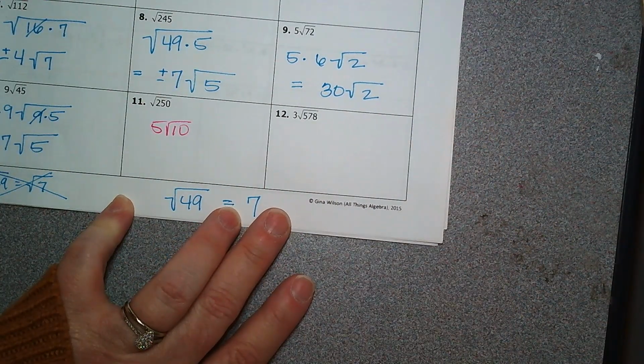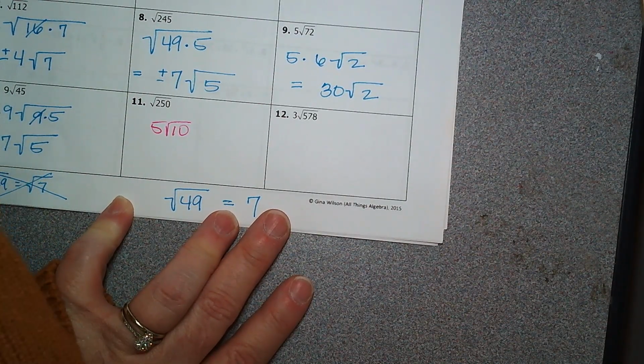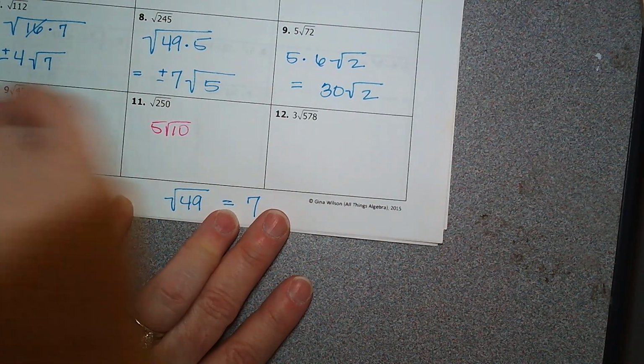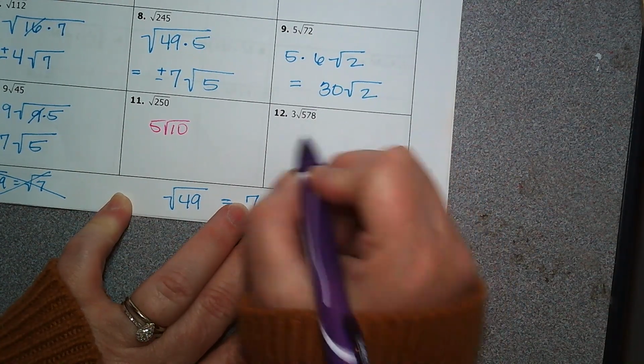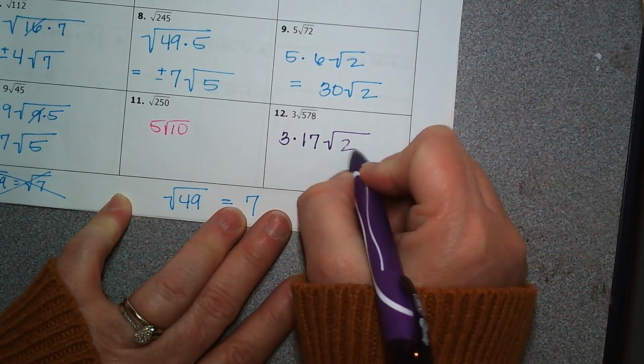And number 12, square root of 578 is 17 square root of 2. But I already have a 3 there, so I have to multiply the 17 by what's already there.